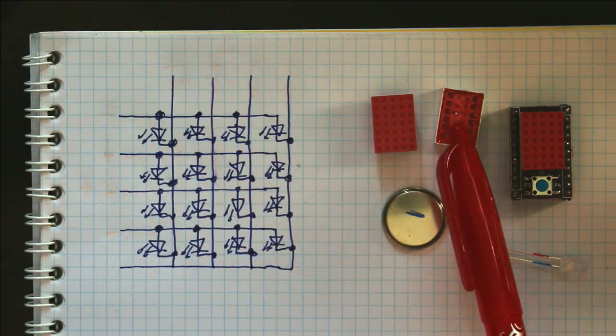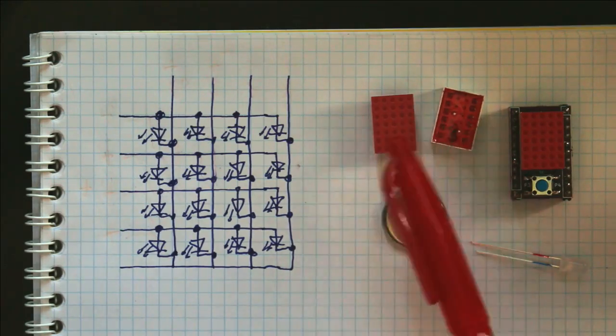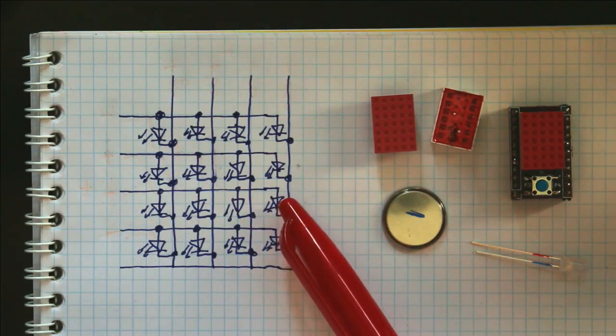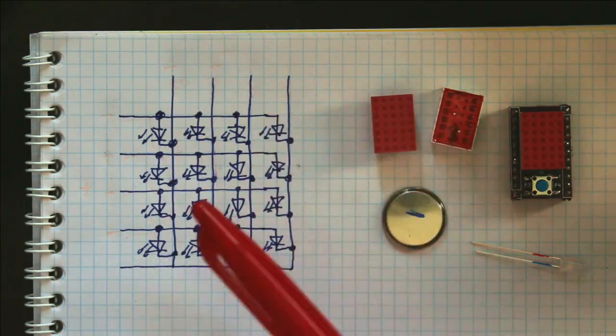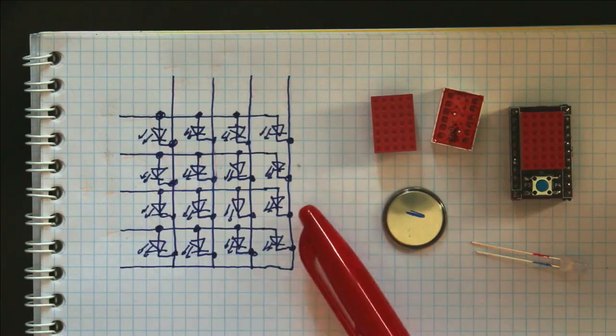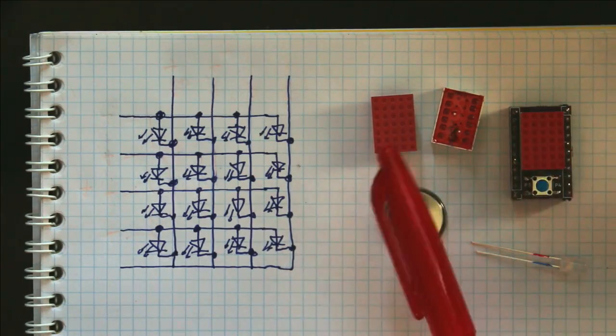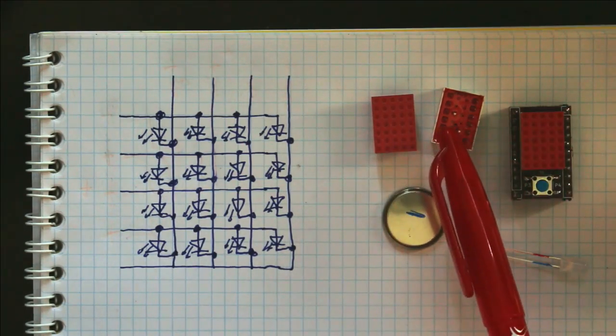So anytime you work with one of these LED matrices, you're going to get a data sheet. And within that data sheet, there will be an image that looks something like this. In this case, this would be a 4x4 LED matrix. In the Shield, I actually use a 5x7, but conceptually it's the same.